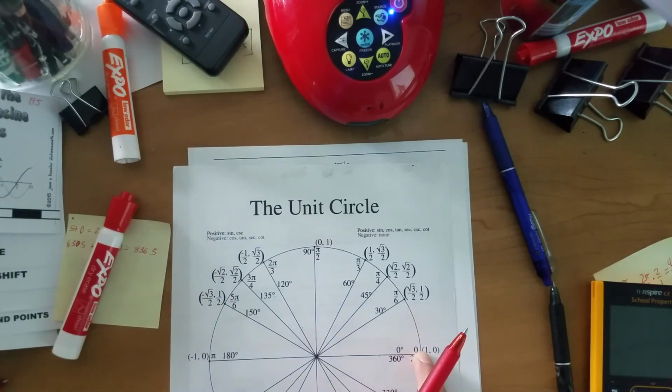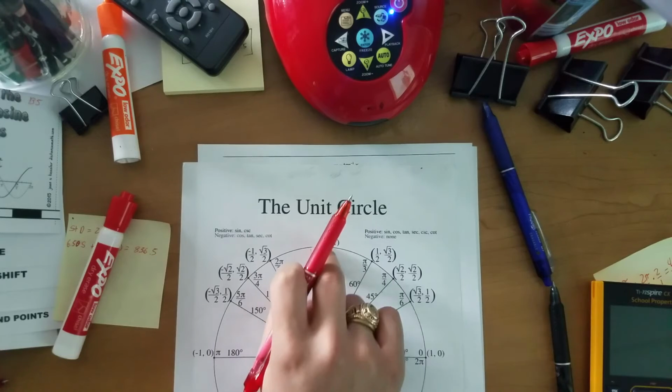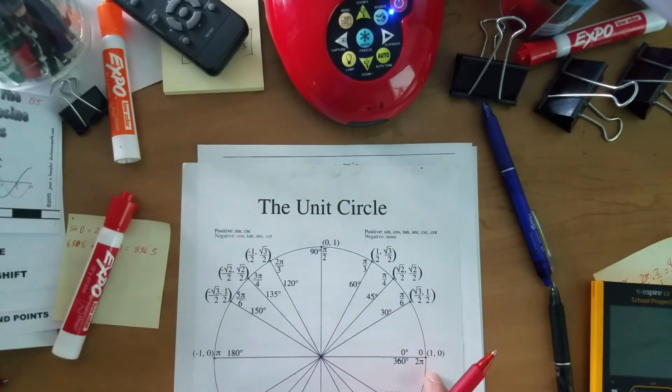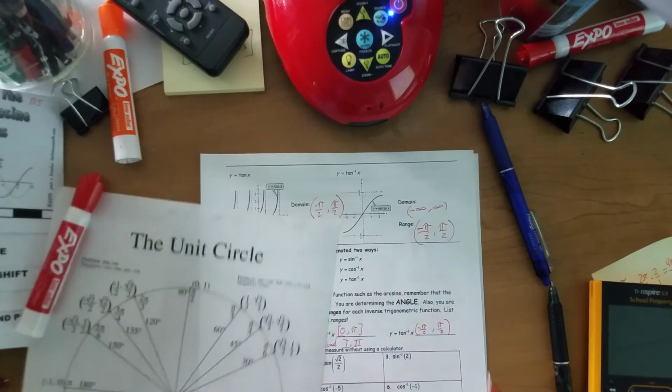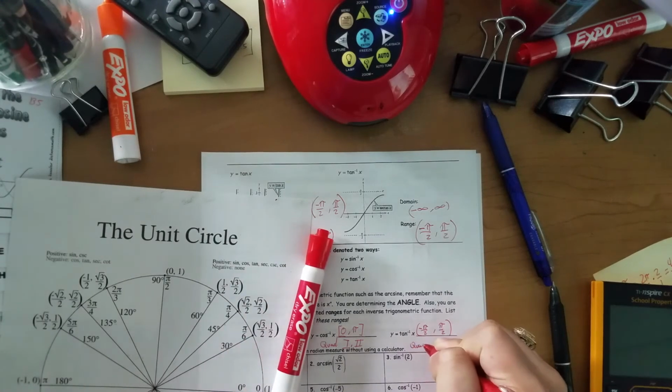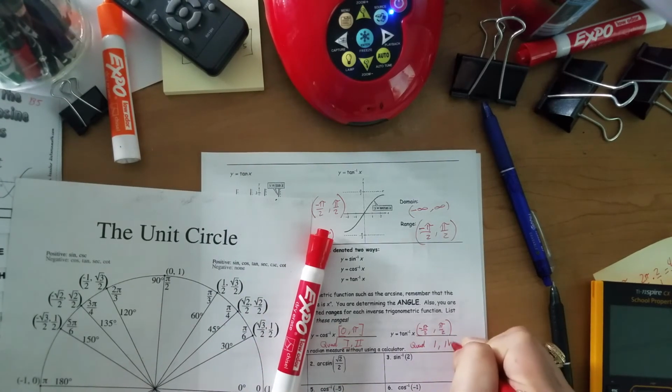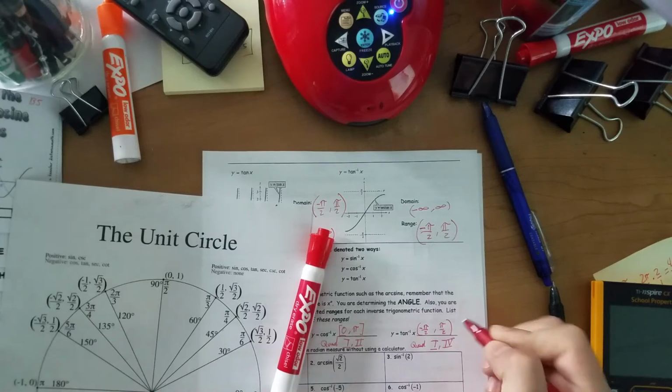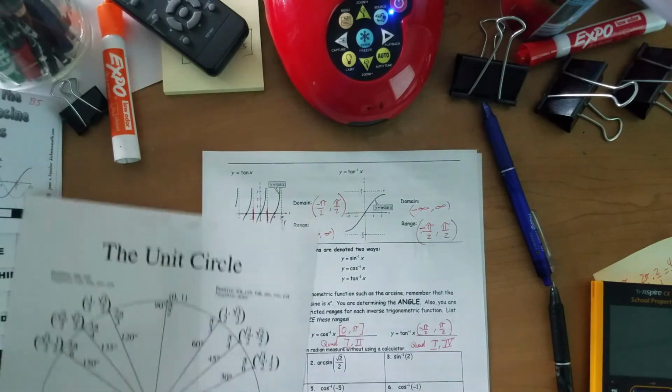But basically if I'm here and I go pi over 2, this will be here. And if I go negative pi over 2, I'm going to go all the way over here. Do you see that? So it's just also going to be quadrant 1 and quadrant 4. When do we ever use quadrant 3? For now, we don't worry about it.